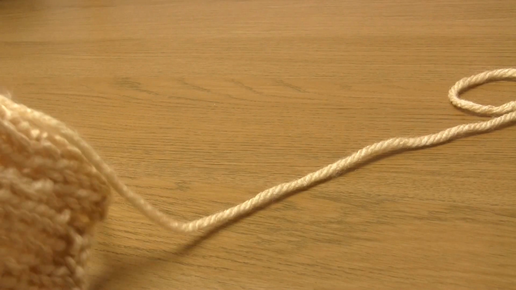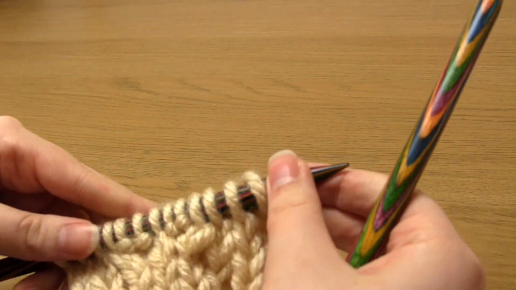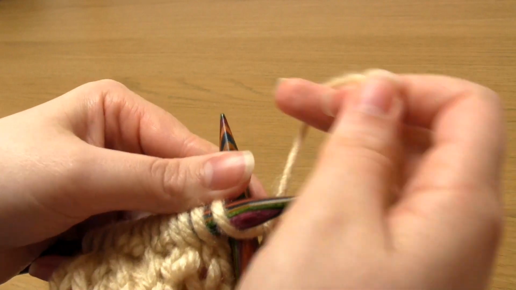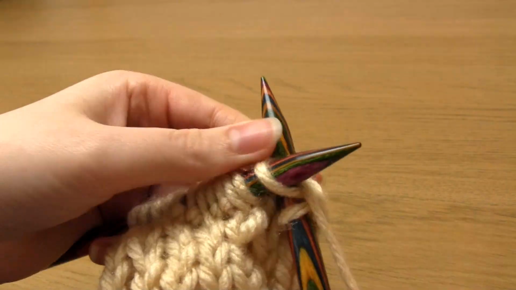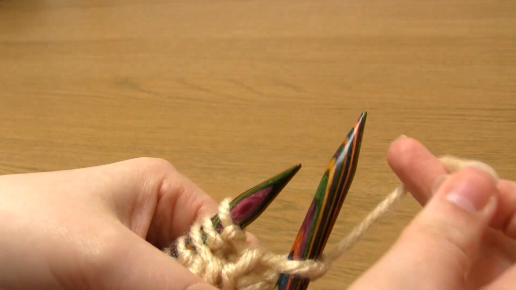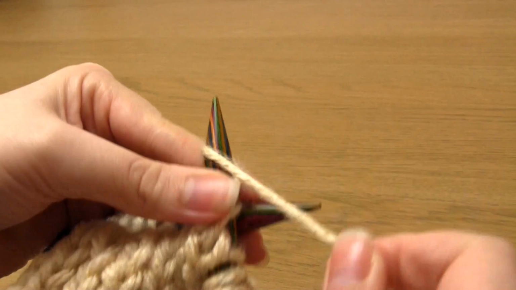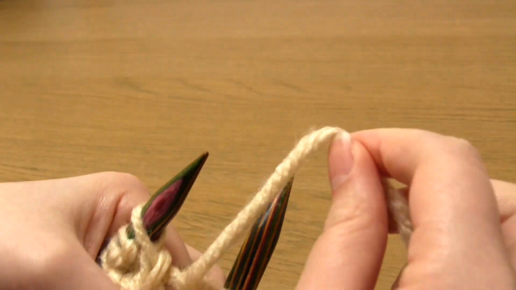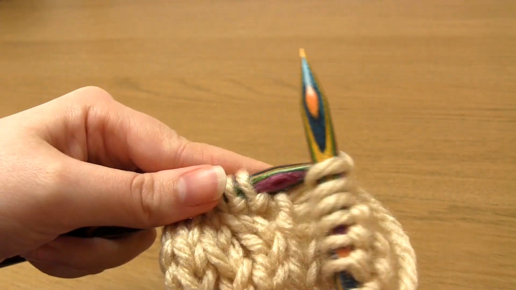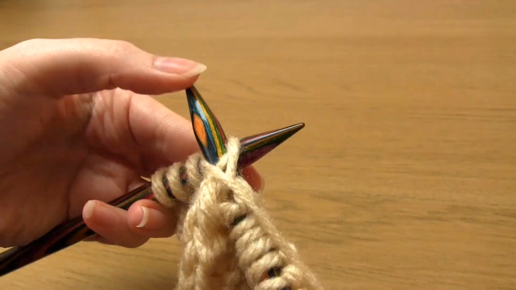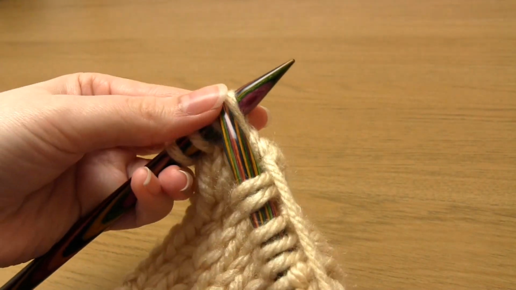For row number 1, which represents the wrong side or the back of the knitting, we first need to knit 4 stitches. Then the yarn comes to the front for 2 purl stitches, to the back for 1 knit stitch, to the front for 2 purl stitches, and to the back for 4 knit stitches.